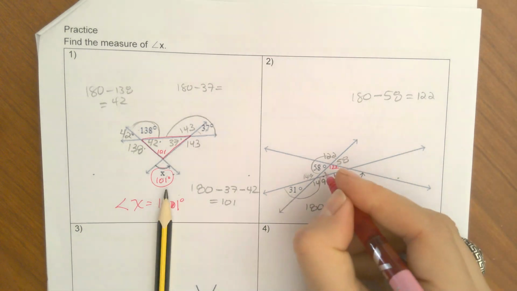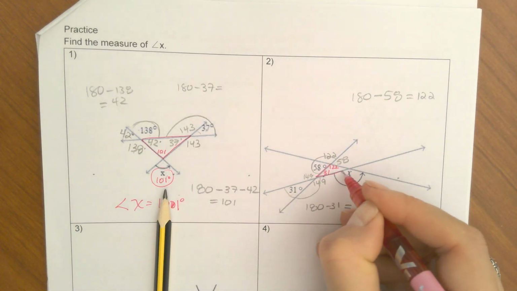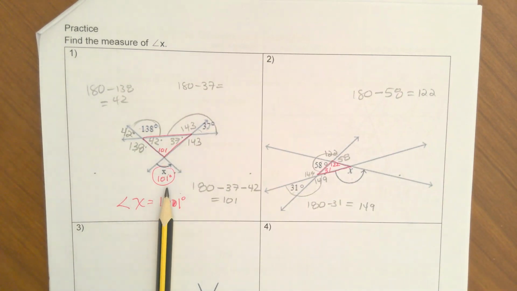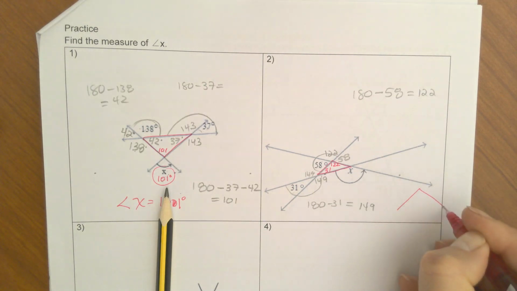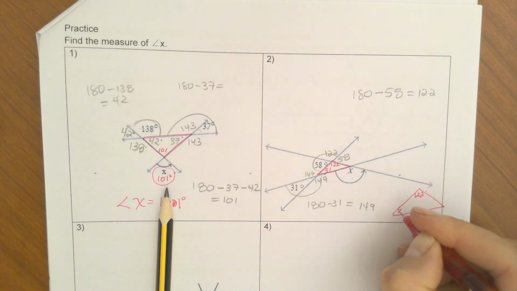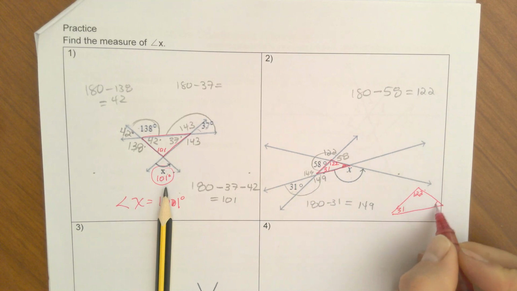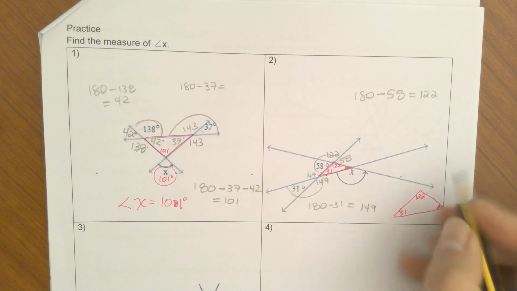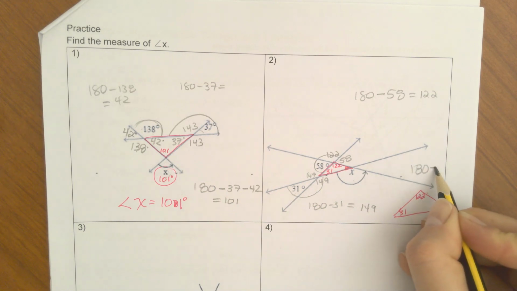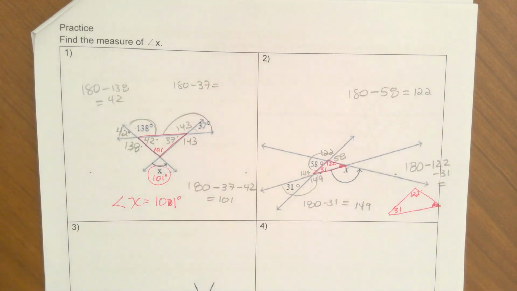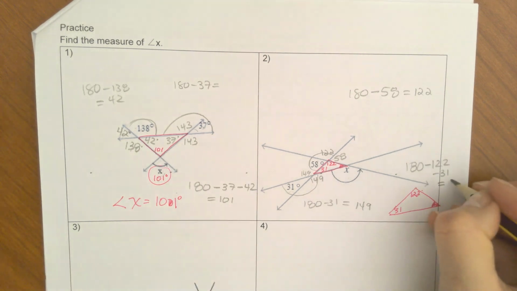Let's use this. But here's a little triangle. Okay, I'm going to redraw this triangle so we can see it. That's 122, and that's 31. So we need to find this angle here that's missing. Well, I know if you add up all the angles in a triangle, it's equal to 180. So I can go 180 minus 122 minus 31, which is 27.